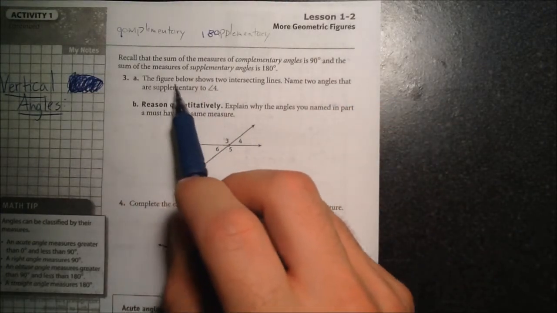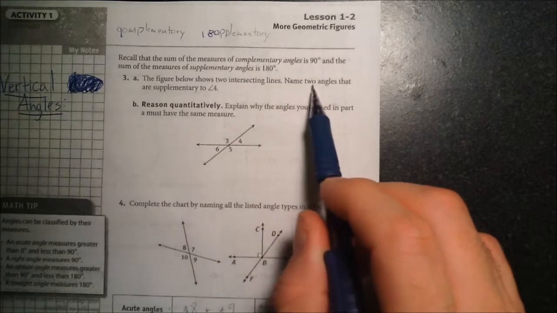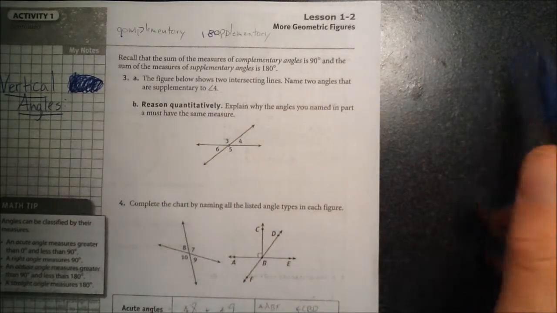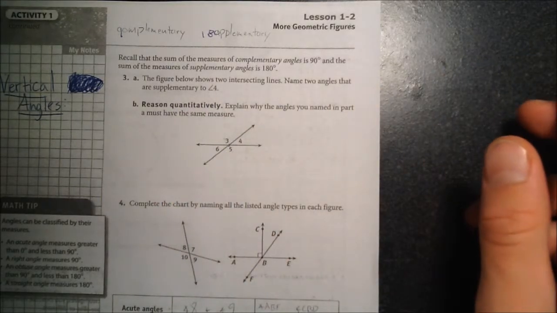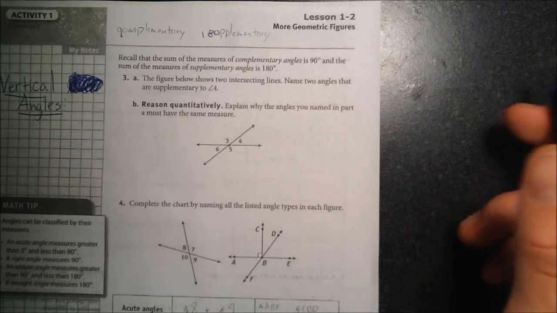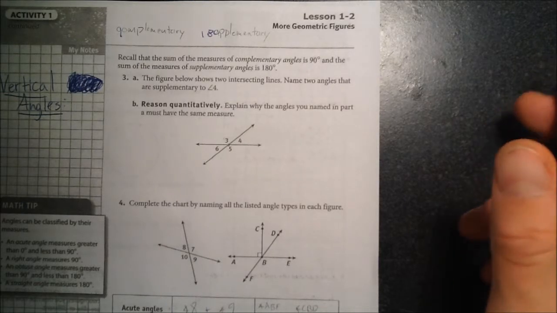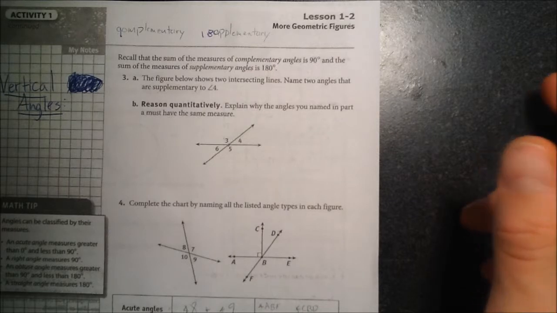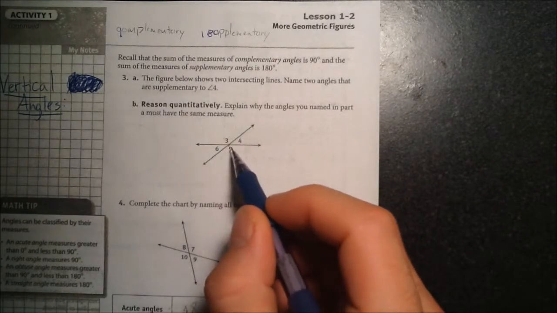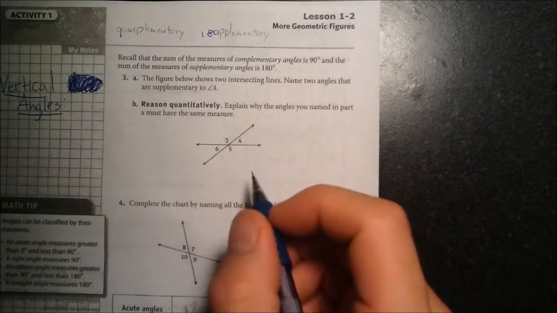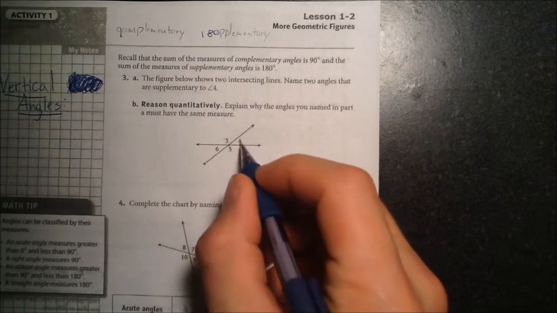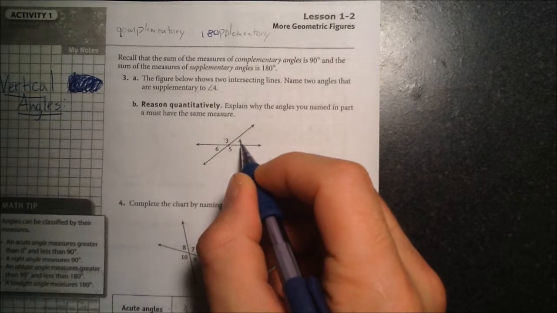3A says the figure below shows two intersecting lines. Name two angles that are supplementary to angle 4. We know that supplementary means they sum up to 180 degrees, and what we're going to identify is a linear pair. So with angle 4, which angle are we going to add to it to get 180 degrees?